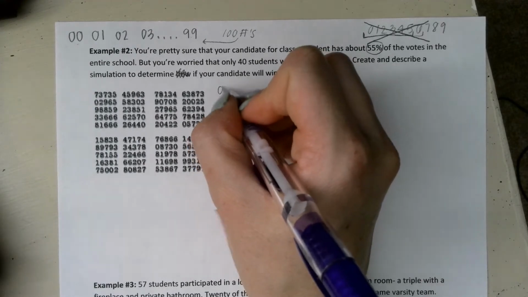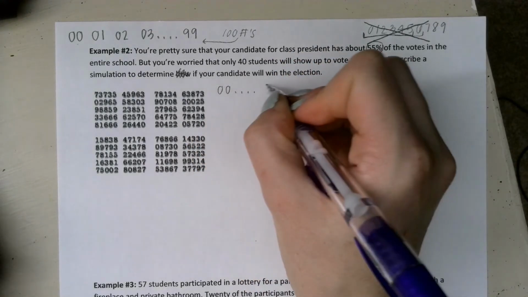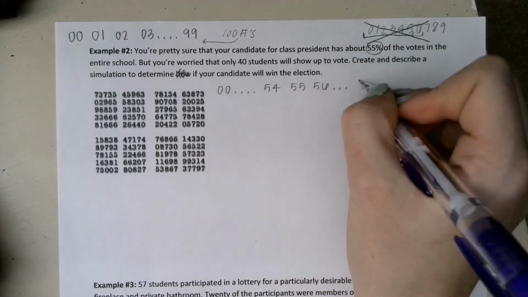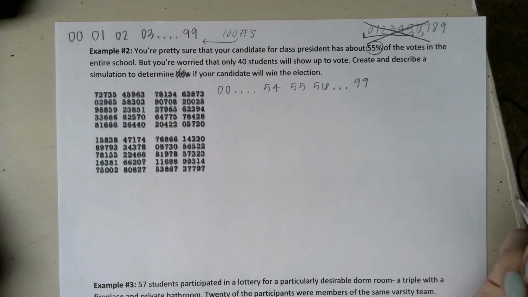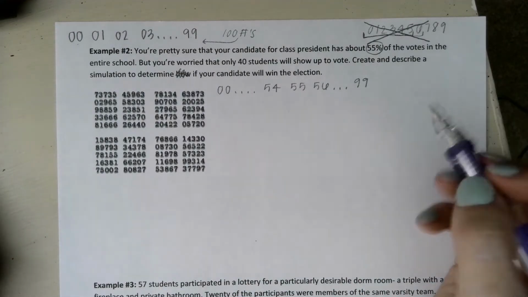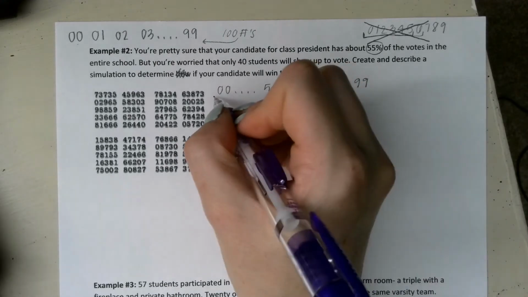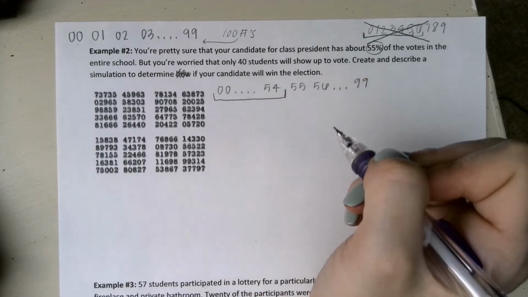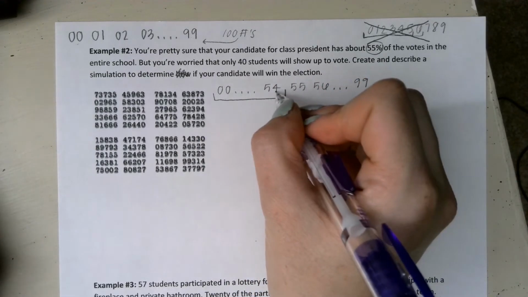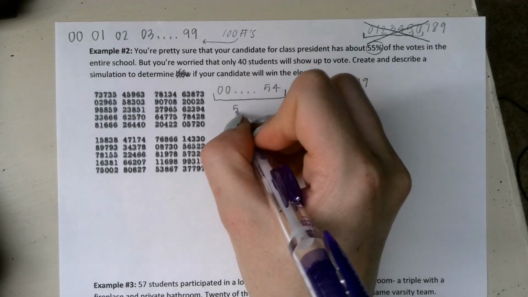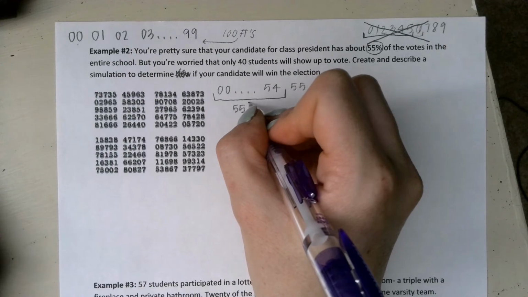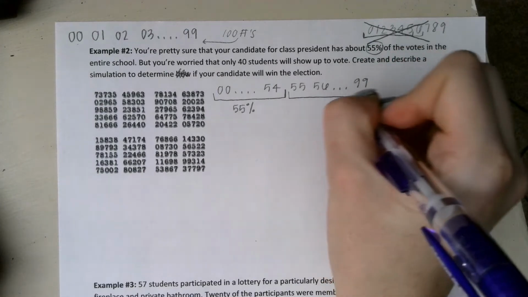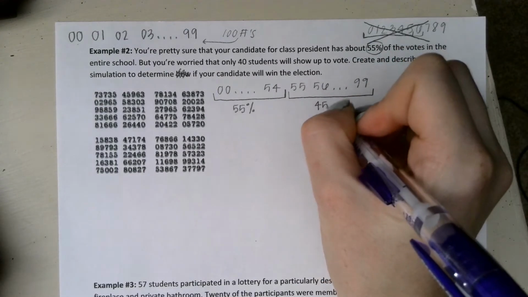If I want 55, I usually start at 0, 0. I go one less, 54, 55, 56, and I know this thing's going to end at 99. Now I want 55% of the vote, so 55 digits. 0, 0 counts as a digit, that's my first option, so I actually want to stop at 54. If I stop one less than 55, because of that 0, 0, this will give me 55 values, which is equal to 55%. The 55 to 99 will give me the other 45%.